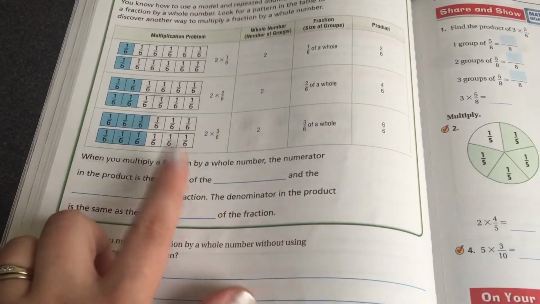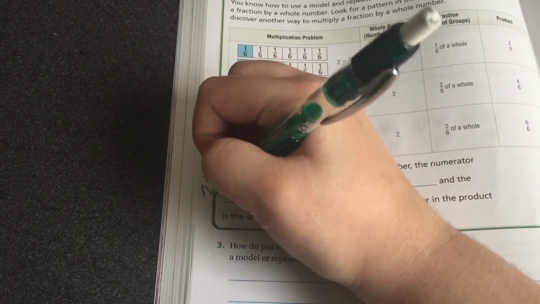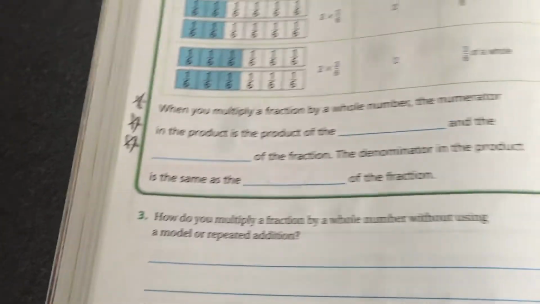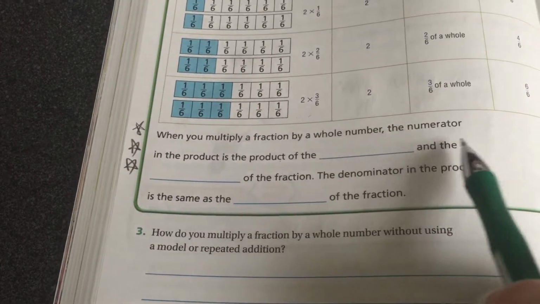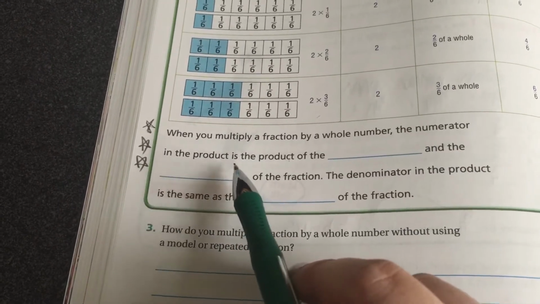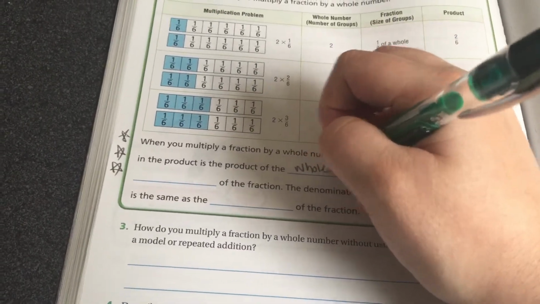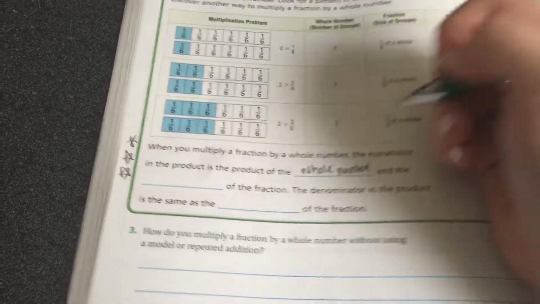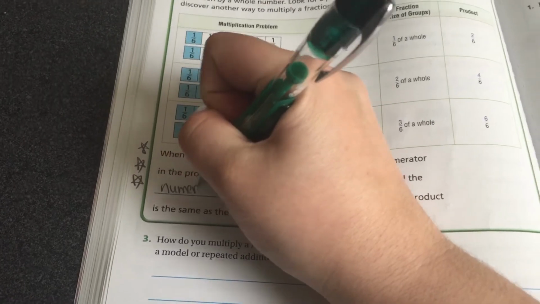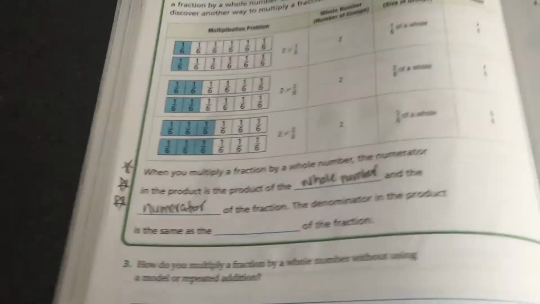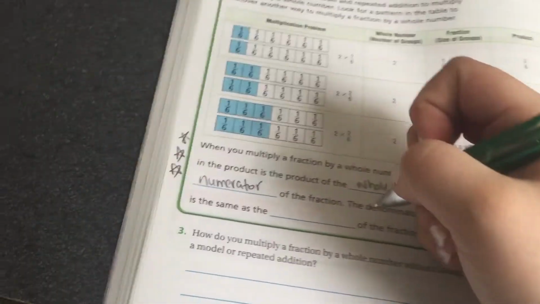This is a really important part, so I want you to put a couple of stars right here because this is the most important part of this section. When you multiply a fraction by a whole number, so like right up here, the numerator in the product is the product of the whole number and the numerator of the fraction. The denominator in the product is the same as the denominator of the fraction.